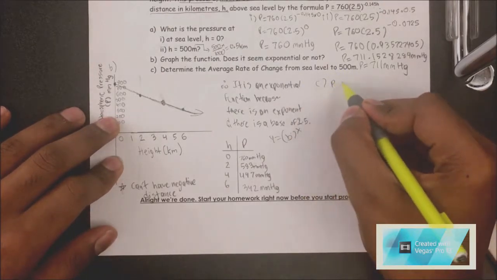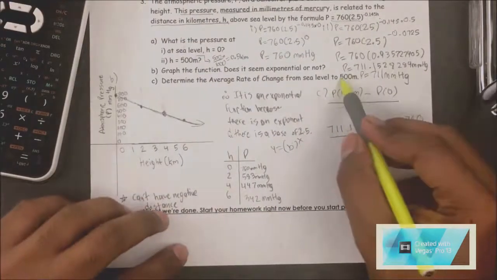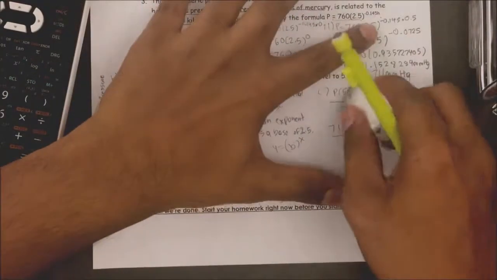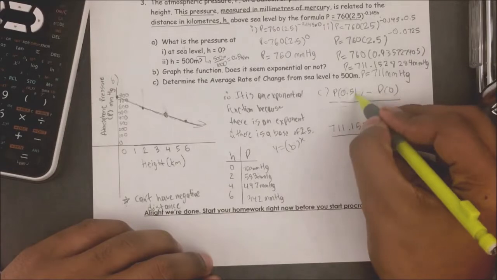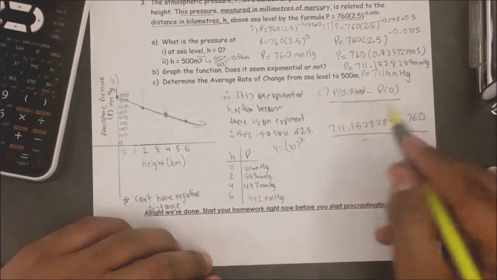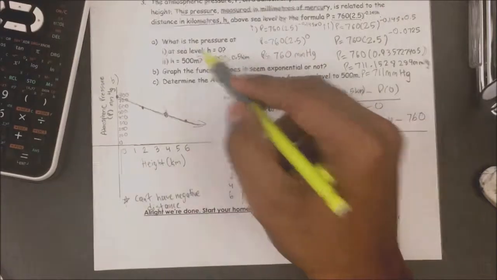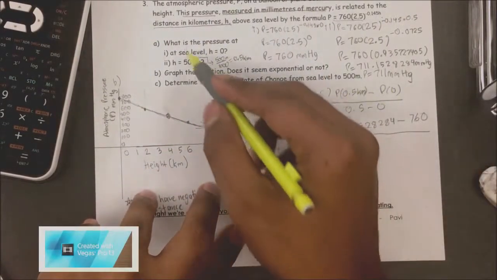And the final part of the question is to determine the average rate of change from sea level to 500 meters. So it says P at 500 meters, but remember that our P was at 0.5 kilometers because we have to convert that. So P at 0.5 kilometers, and 0.5 minus 0. We found the atmospheric pressure at 0.5 kilometers and 0 in our previous question.